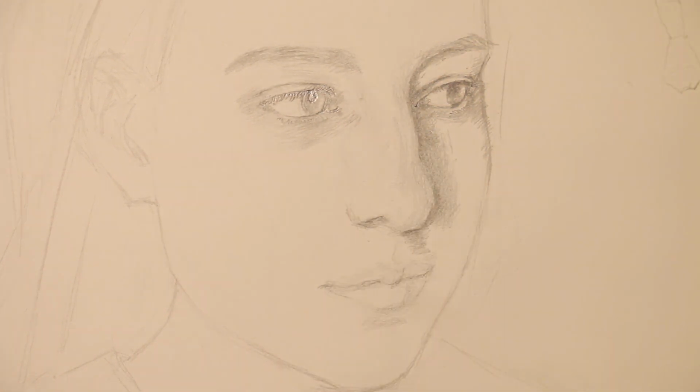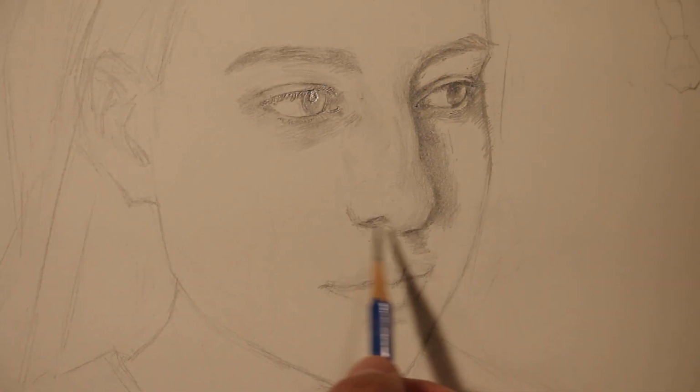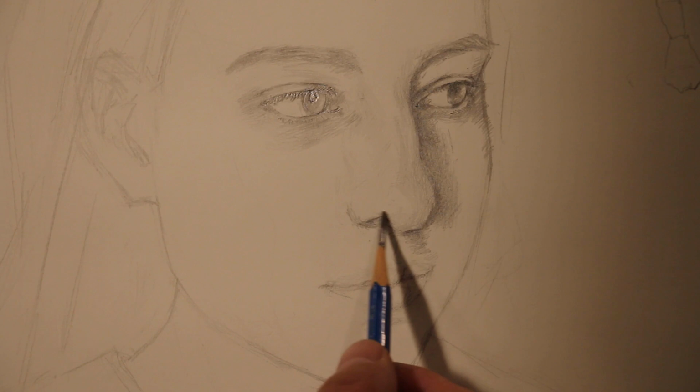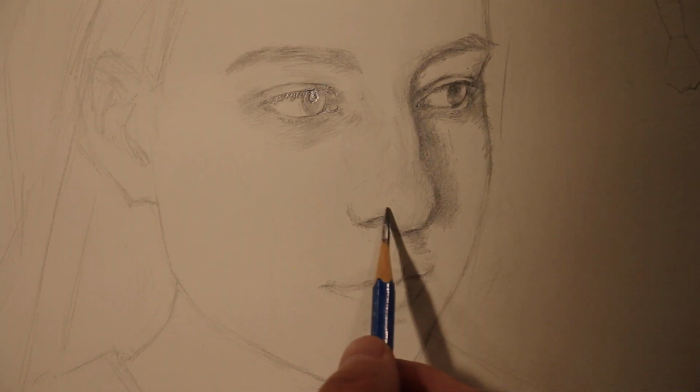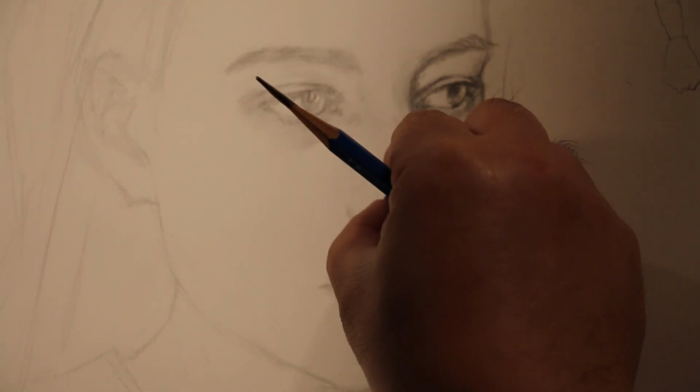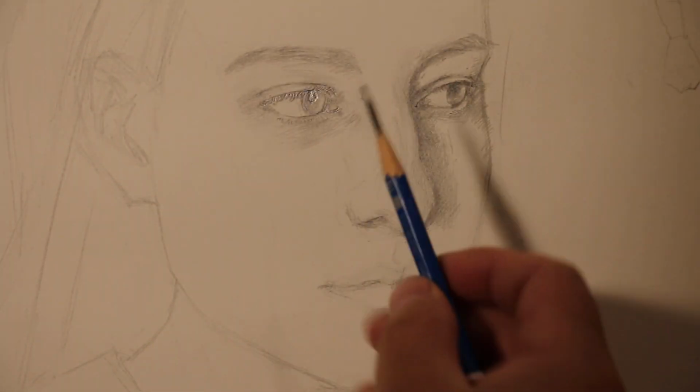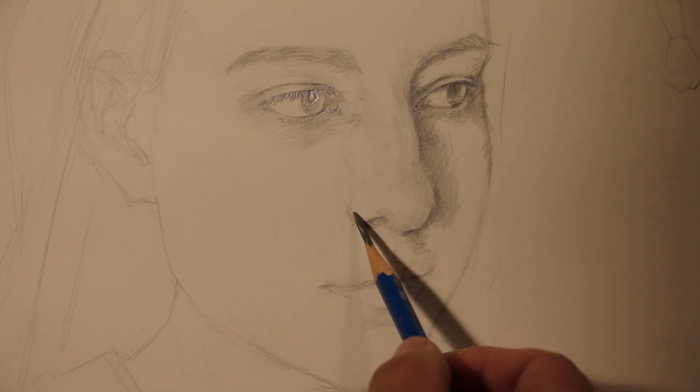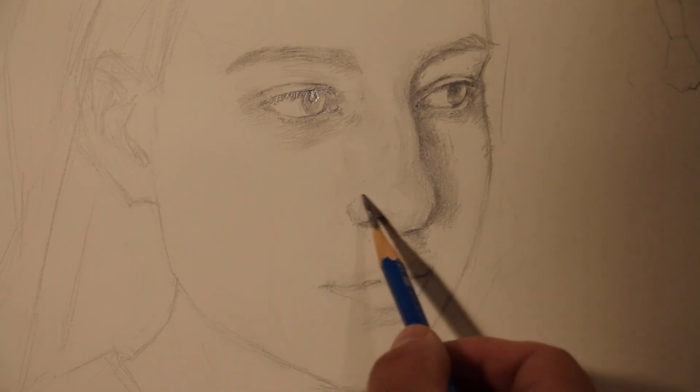You can see the details, the detail saturation. Detail does not mean more hatching or more content. It's more about the accuracy.